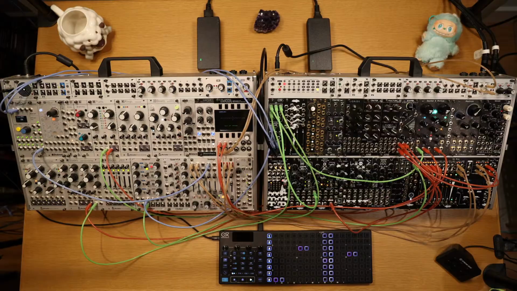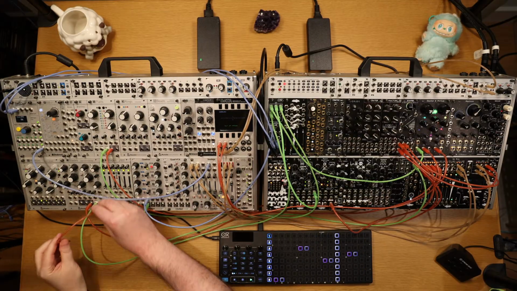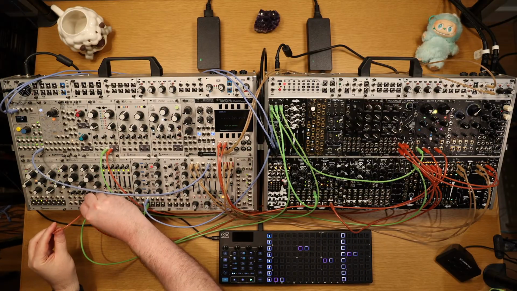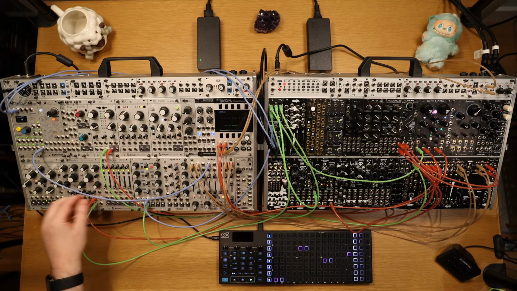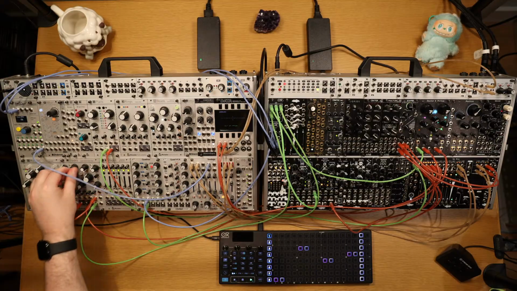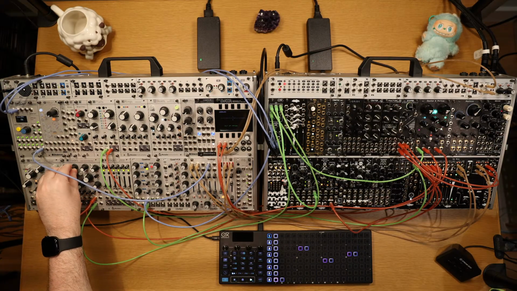Let's see what we can do. So output of side 1 into the frequency input of side 2, turn the resonance up on side 1.